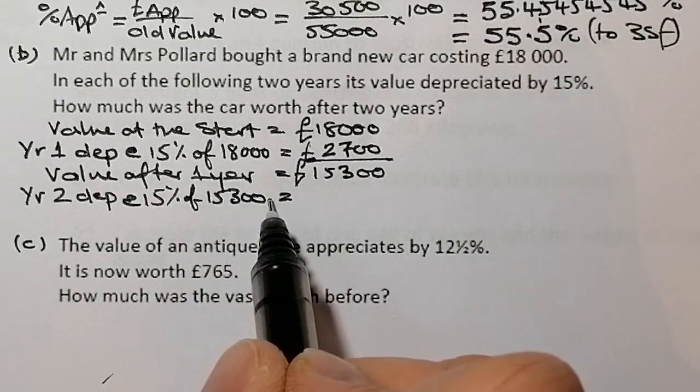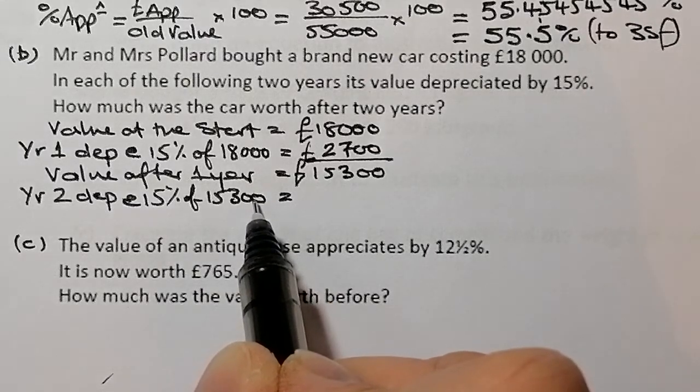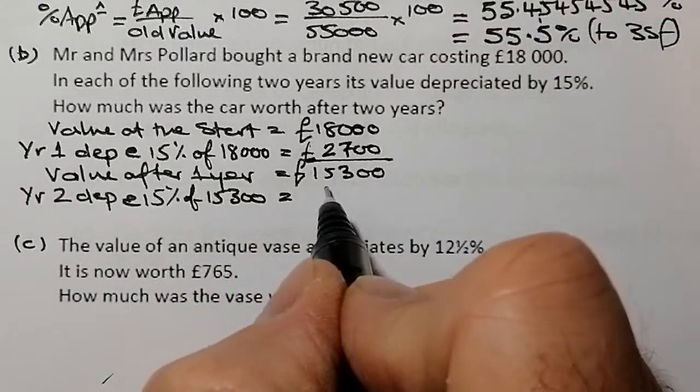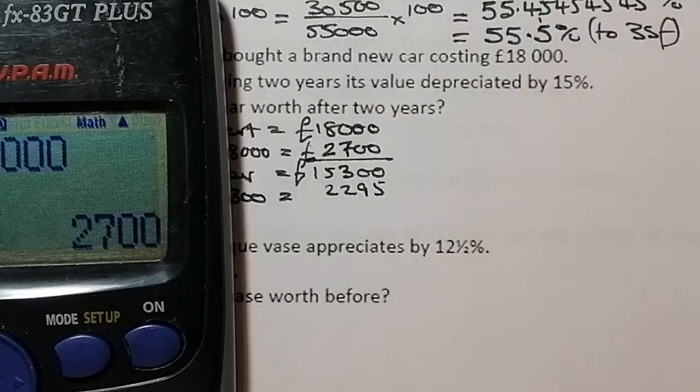So 10% is going to be 1530, since I'm just moving my decimal point. Half of 1530 should be £765. If I add them together, I should get a value of 2295. Let's double check that in the calculator.